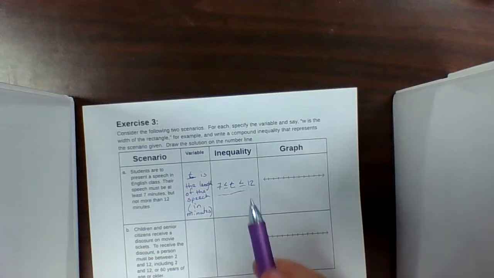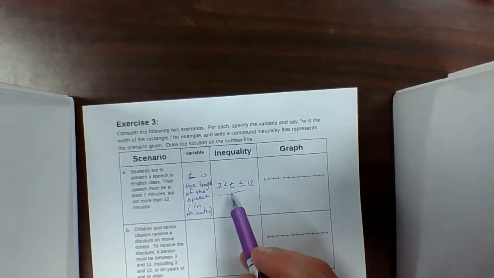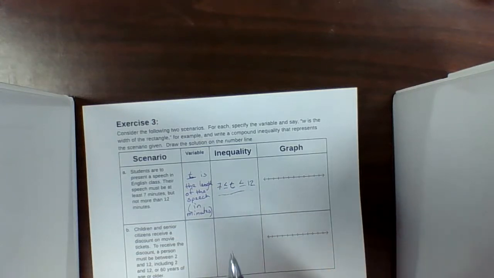The reason I can do one inequality statement is because a single value of T, let's pick 8 for example, 8 can be greater than 7. It can also be less than 12, and it can do those things at the same time. So I can write it in one statement, okay?